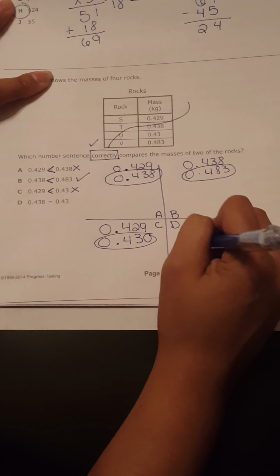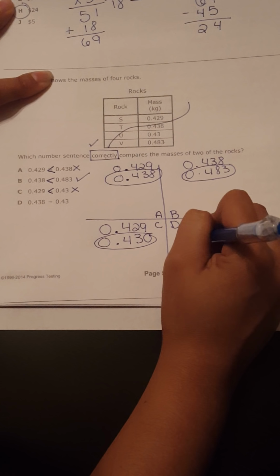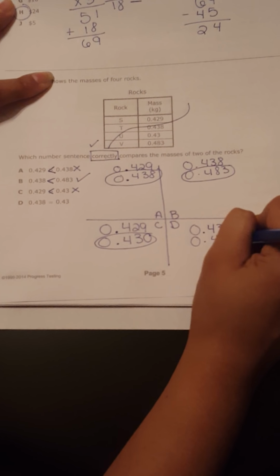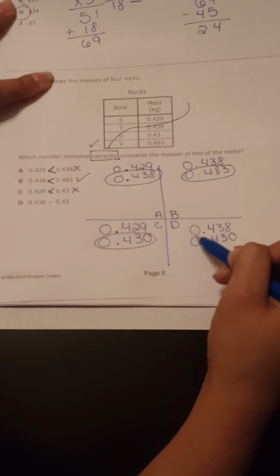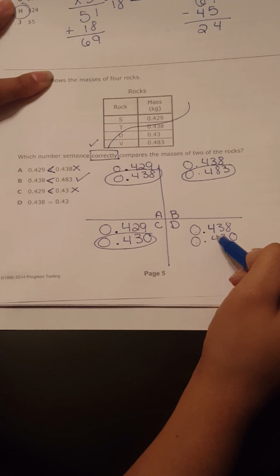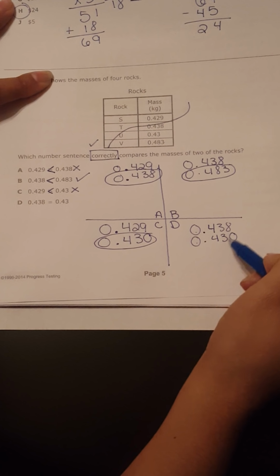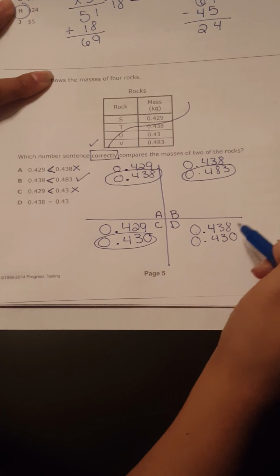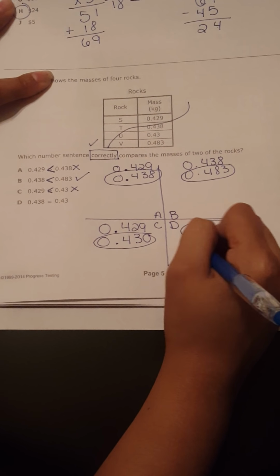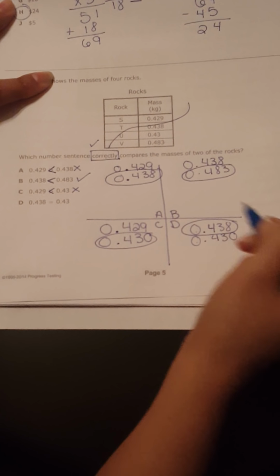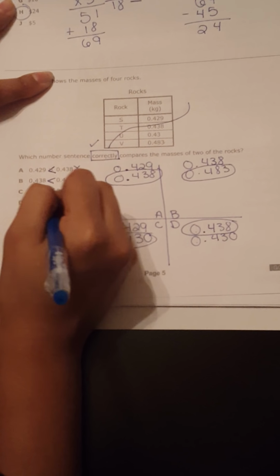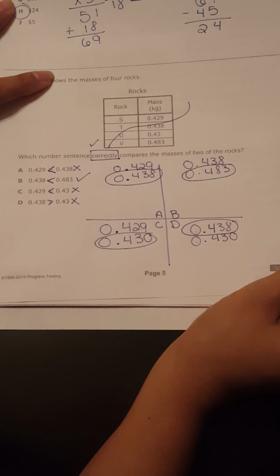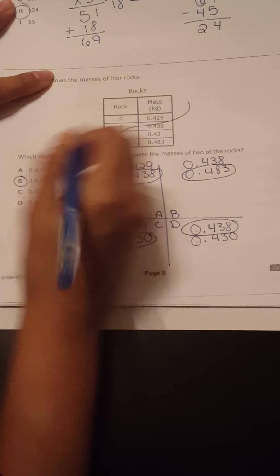438 thousandths is supposed to be equal to 43 hundredths. I have an empty spot, so I need to annex a 0. 0, 0 don't help me know which one's bigger. 4, 4 don't help me either because they're the same number. 3, 3 doesn't help me either because they're also the same number. Moving on to the next number. 8, 0. The 8 is greater. Therefore, if one of them is greater than the other, they cannot be equal. They are using the wrong symbol. The only one that is correct is letter B.